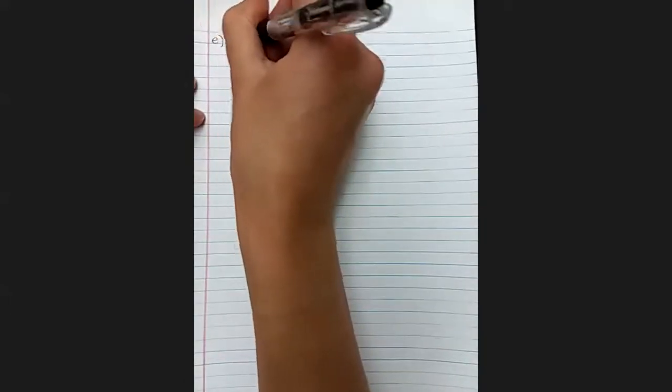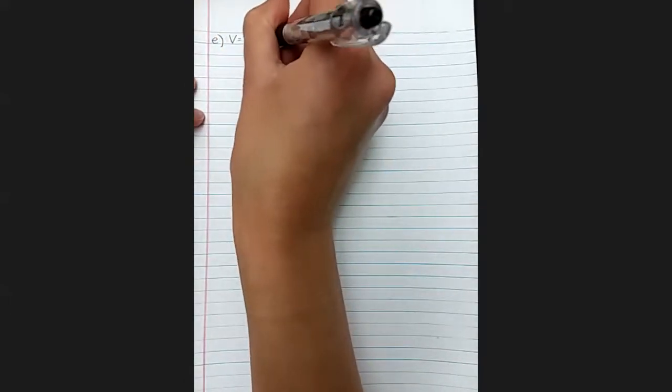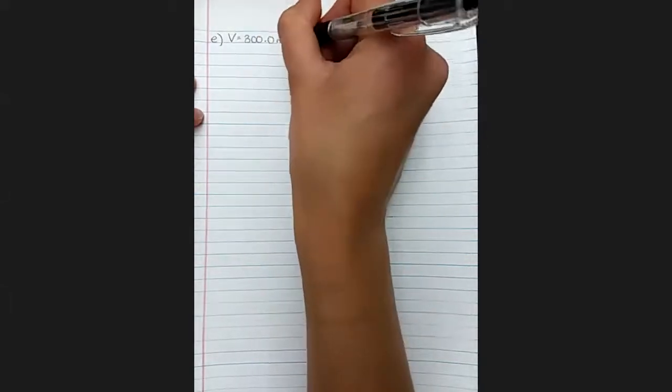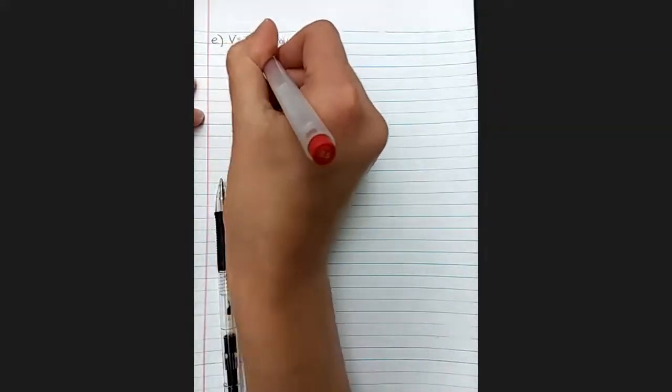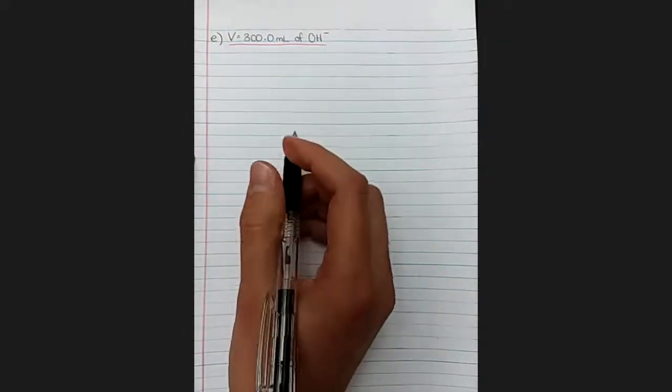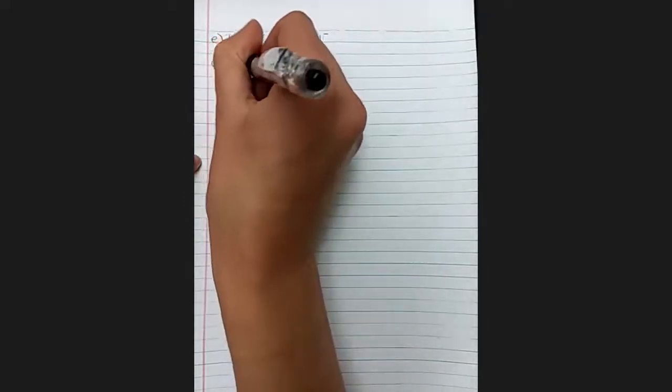All right, part E, last part. This is the addition of 300 milliliters of hydroxide. I wish I could tell you that you do each of the different points the same, but if that was true, it wouldn't have taken me 40 minutes to teach you how to do this kind of a problem. At least this part's the same.